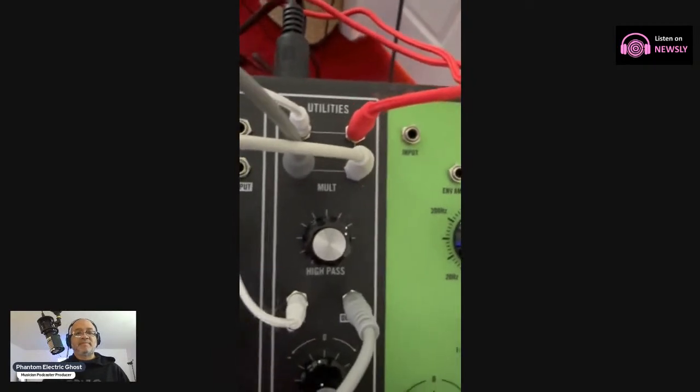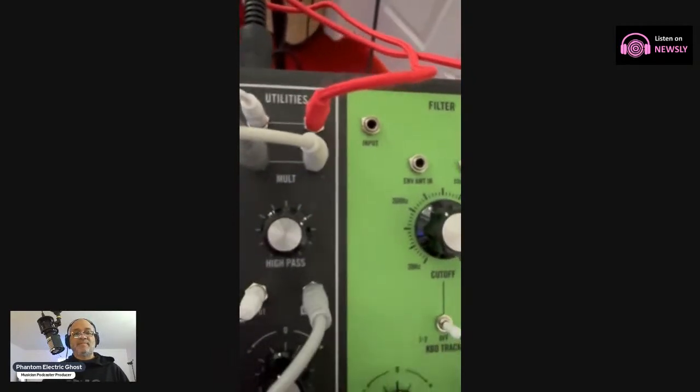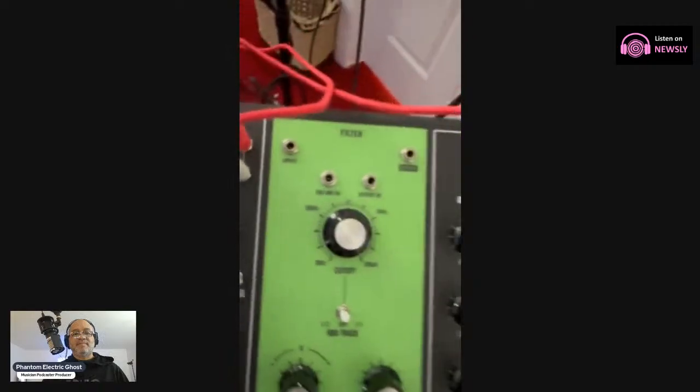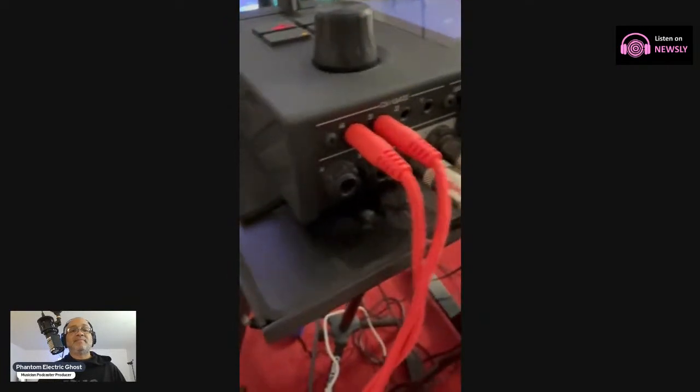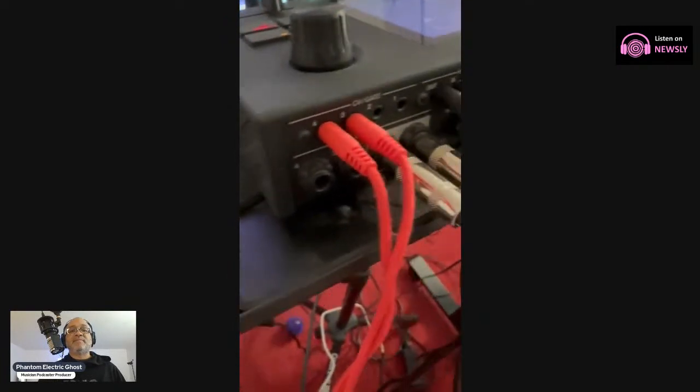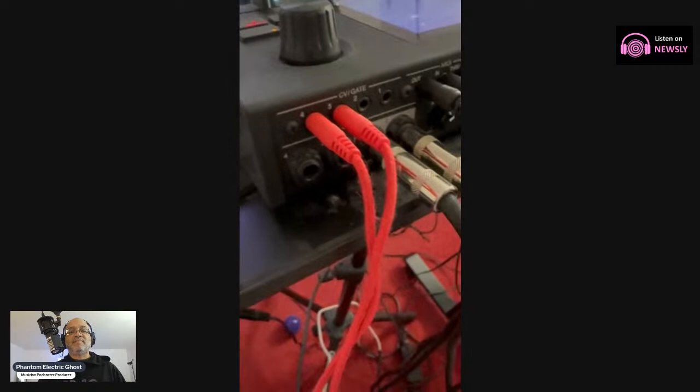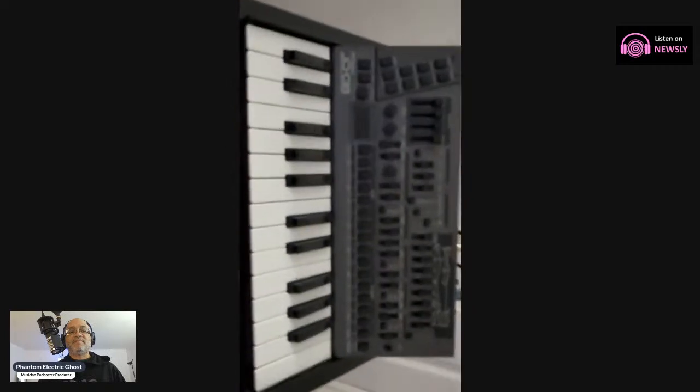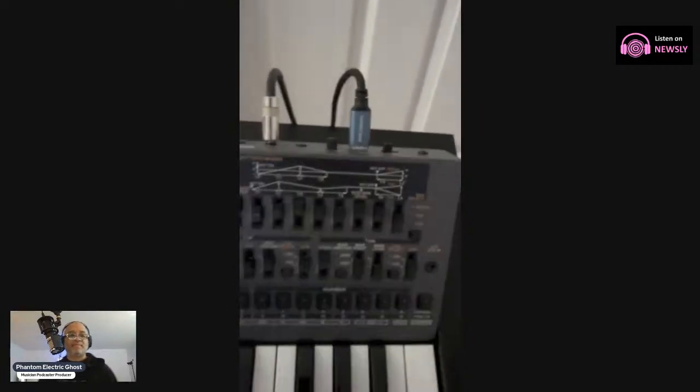And once you have that in the mult, then the CV is picking up both of those, and then those are going to get controlled by the Akai Force through the gate, CV gate input.